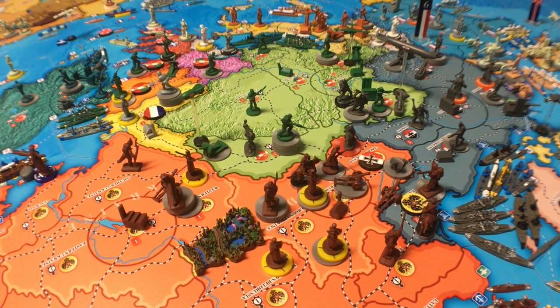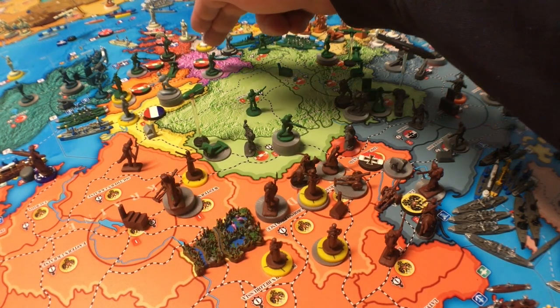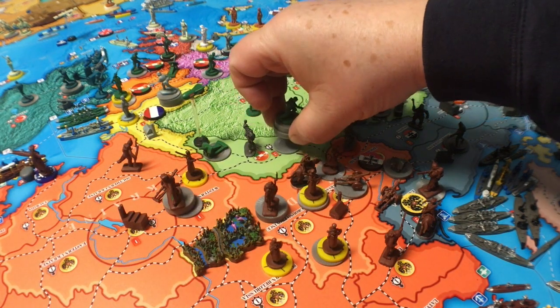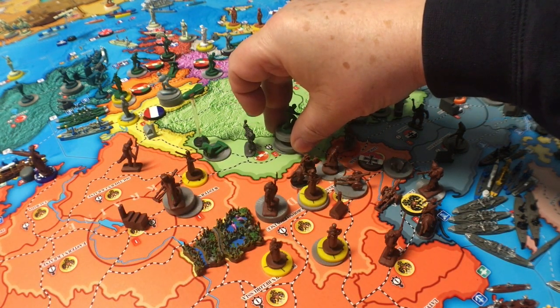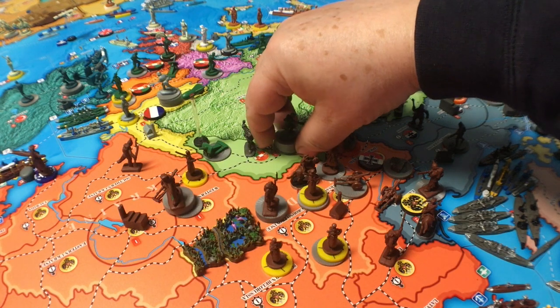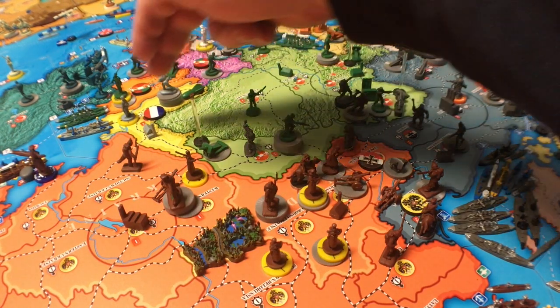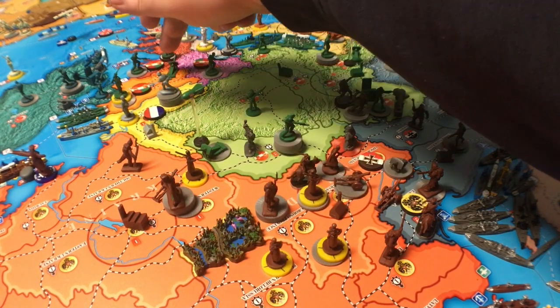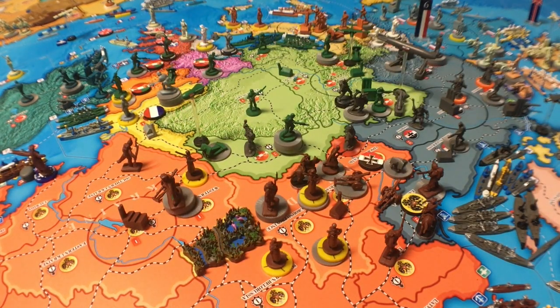But Austria goes before France, so what I did instead was I set up next to them. So what you're looking at here, I've got 2, 3, and what's this, 7? 1, 2, 3, 4, 5, 6, 7, 8. So there's 11 infantry on the border here, plus 2, 3 artillery there, right?